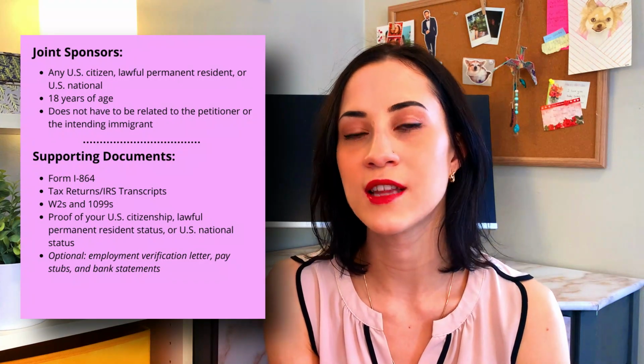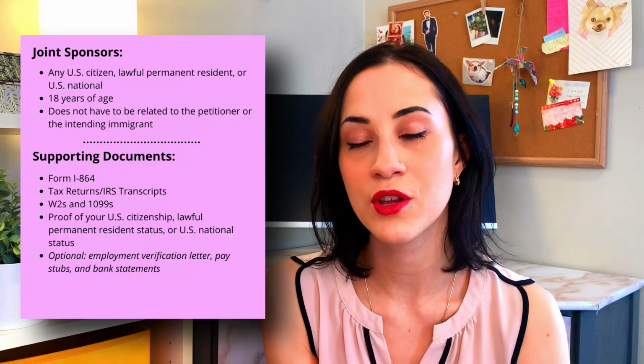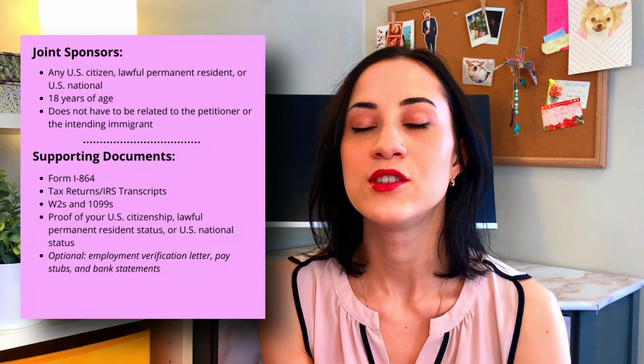A joint sponsor does not have to be related to the petitioner or the intending immigrant. It can be a family friend, it can be a relative if they do not reside with you. And another thing to remember is that a joint sponsor may not combine their income with the petitioner. So a joint sponsor must be able to bear the full financial responsibility according to the poverty guidelines. A joint sponsor will include the intending immigrant in their household size.